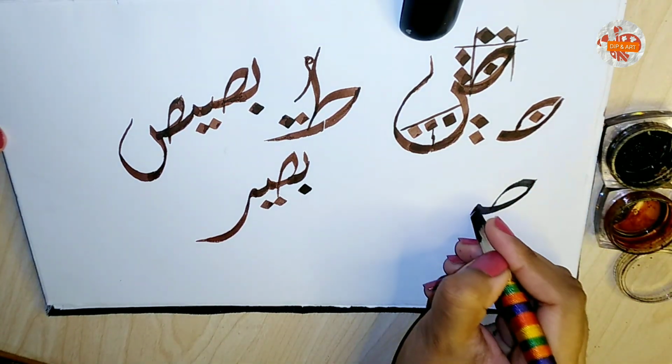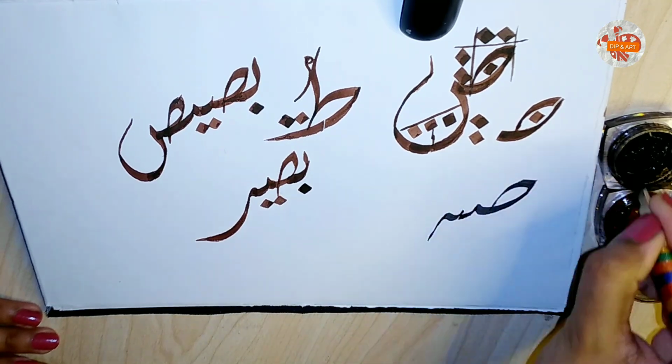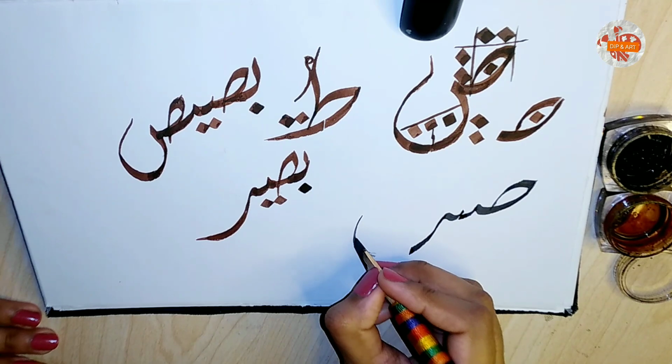This example I'm writing here is for the letter ta, which is the beep. Ta, ba, ya, and again ba.